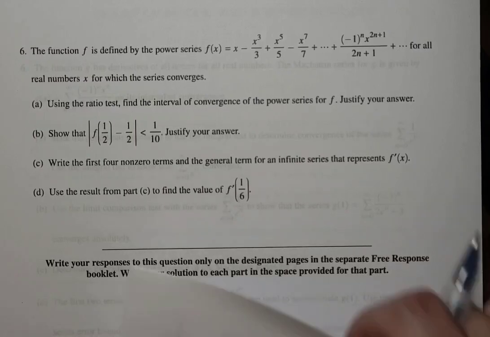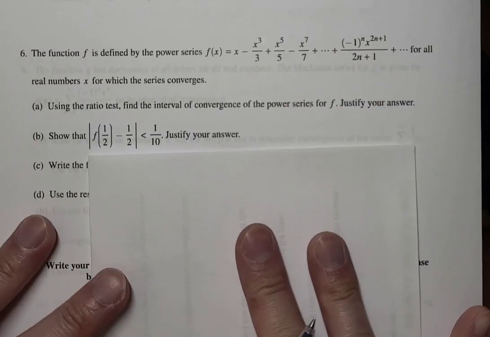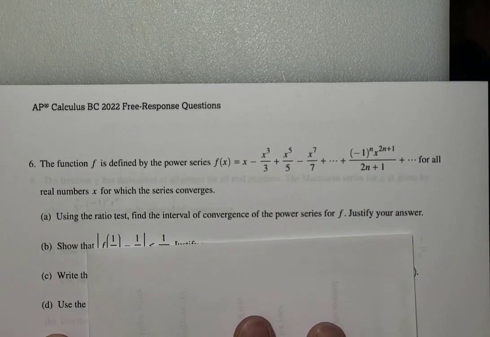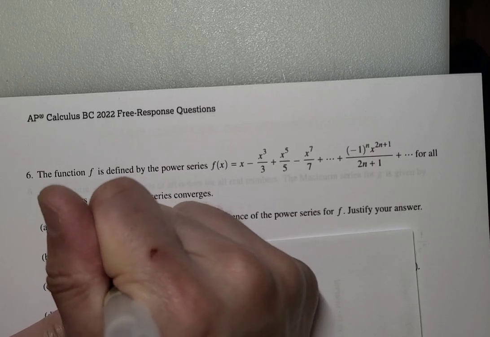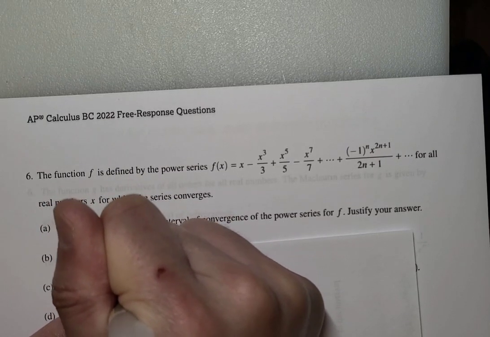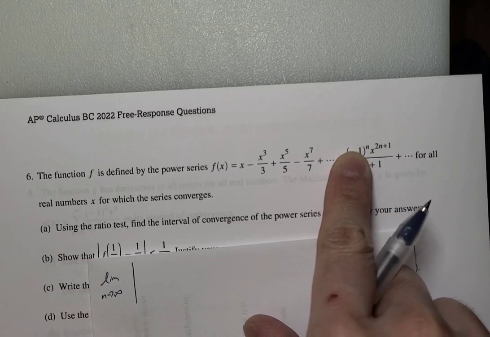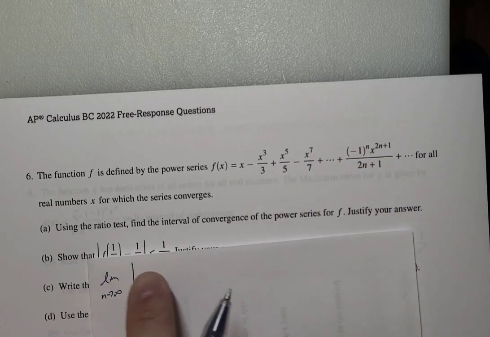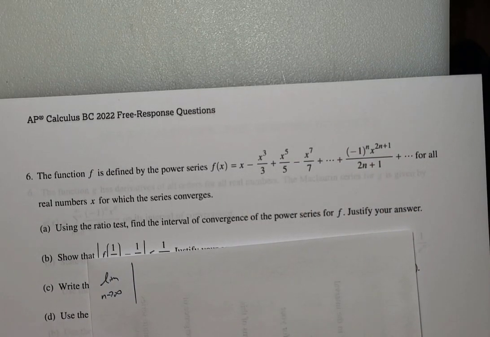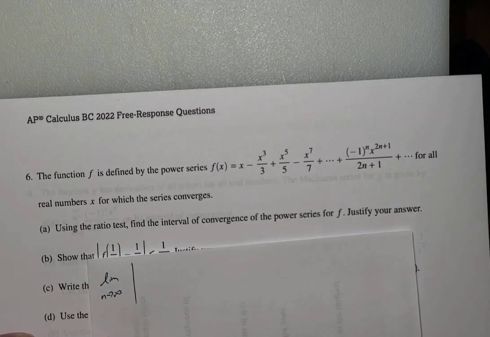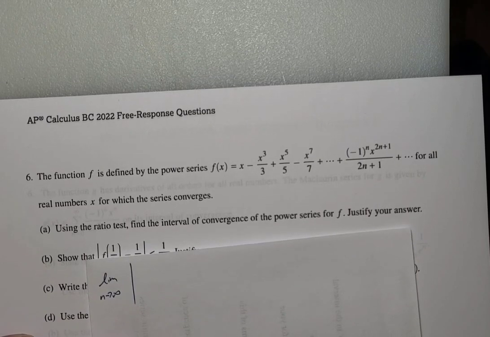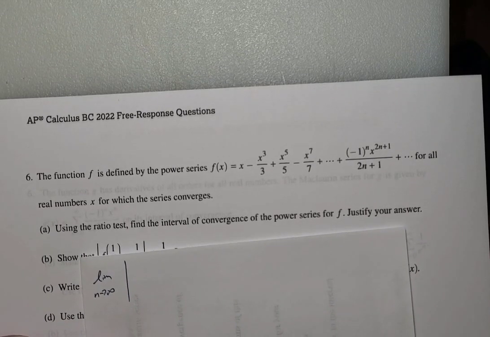Justify your answer. Okay, so we go through the motions of doing the ratio test. So, limit as n goes to infinity. You're going to use this general term. We can drop this alternating sign because it's within the absolute value. Actually, let me write it how I do it. I do it first and then we'll see if I get the points.